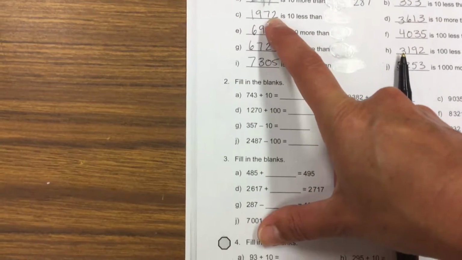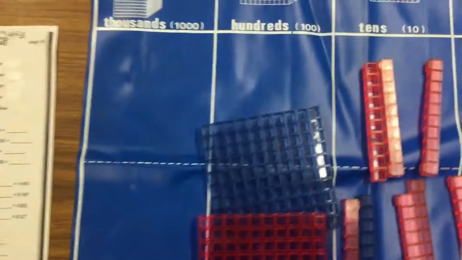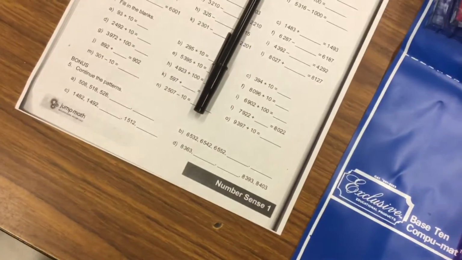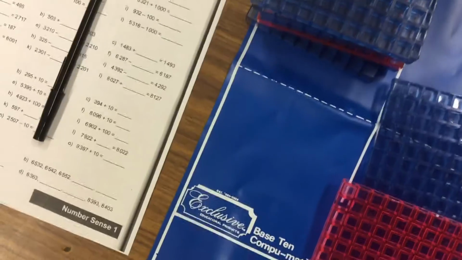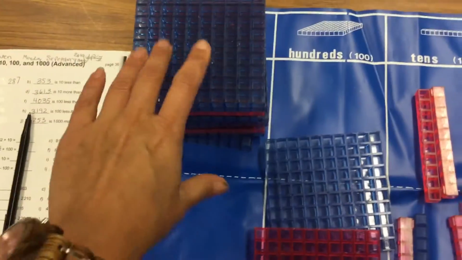1,972. And unfortunately right now I don't have a 1,000 block, but I'm going to have to try to get one. Let's see if I can make one out of this. There's 3, 4, 5, 6, 7, 8, 9. Let's pretend those are attached. There's 1,000.